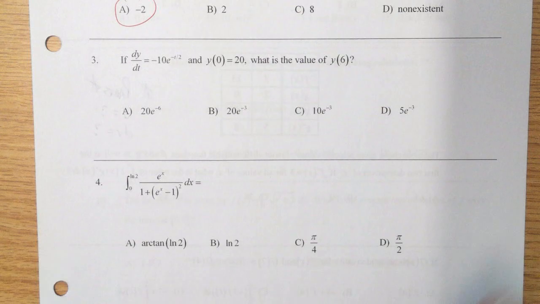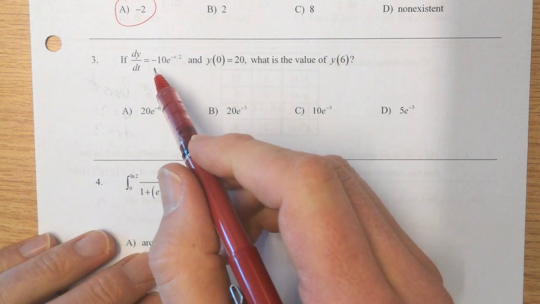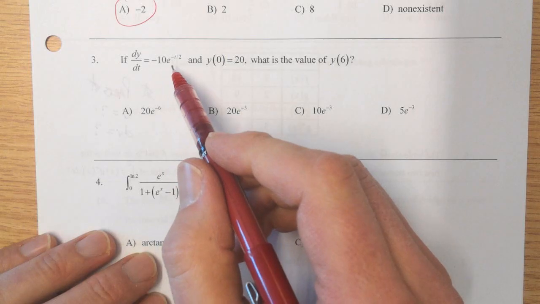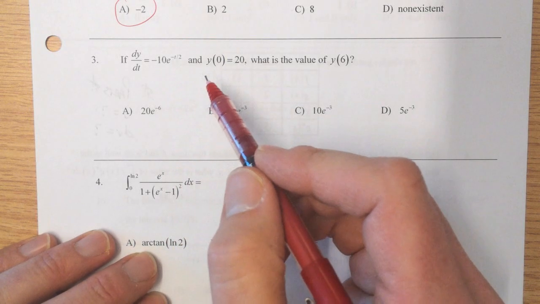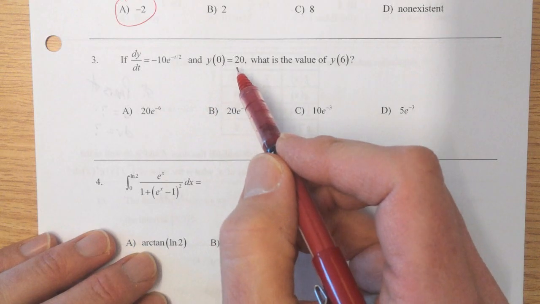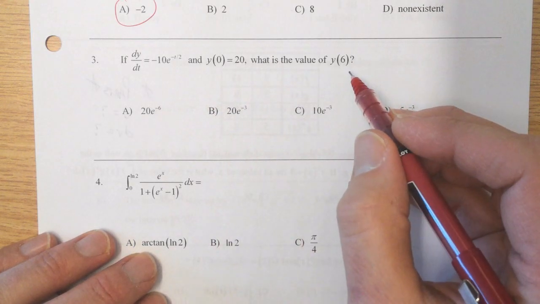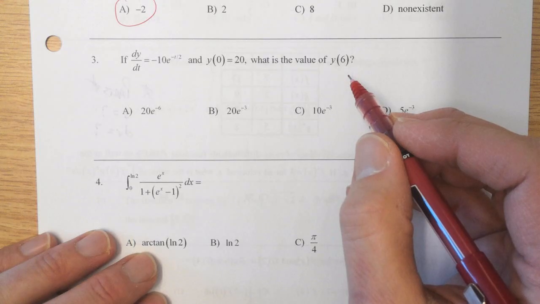For number 3, we have this derivative equal to -10e to the negative t over 2. And we have an initial condition that y of 0 is equal to 20. And we have to find y of 6. All right, so there's a couple ways to go about this.